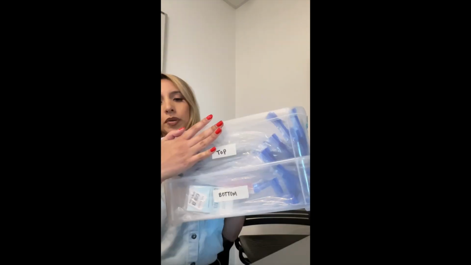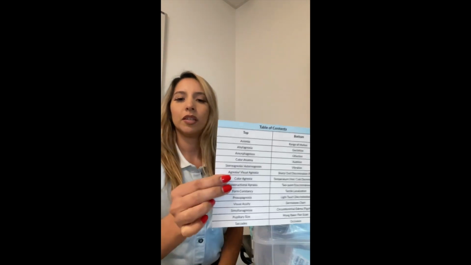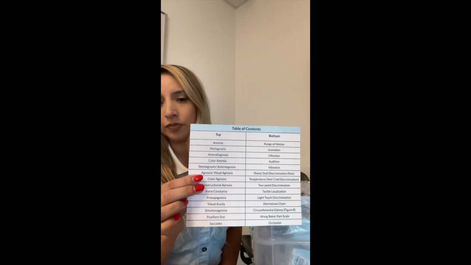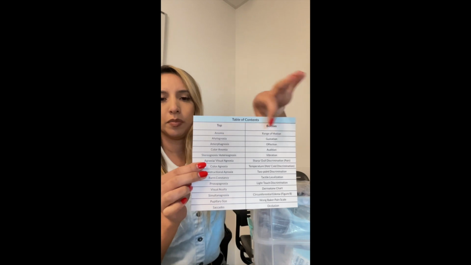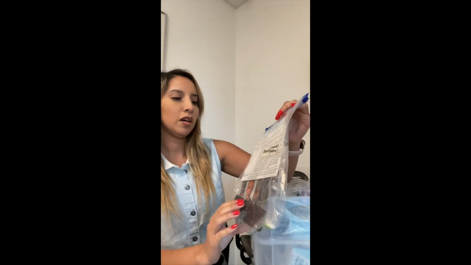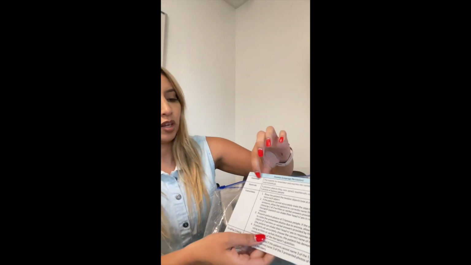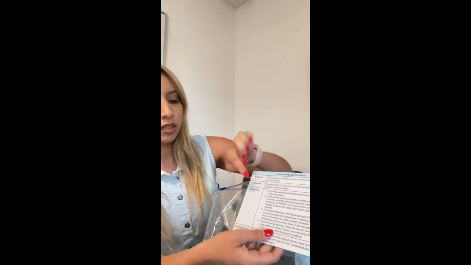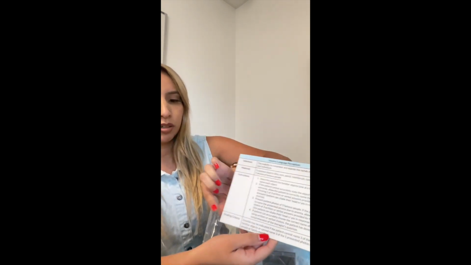This is Alyssa Gutierrez, and I'm going to be showing you my assessment kit. Name on the top and bottom, all the way around. I have my table of contents here. Top and bottom is going to be anemia. I have the definition, the materials, the instructions, and the grading criteria here.